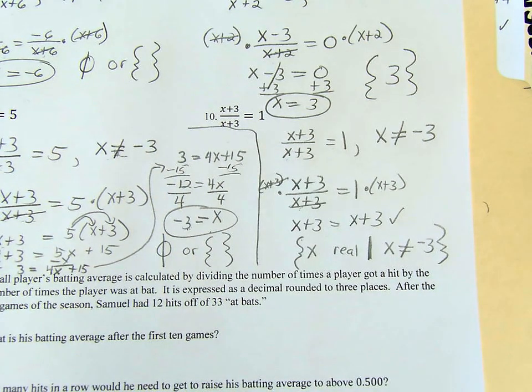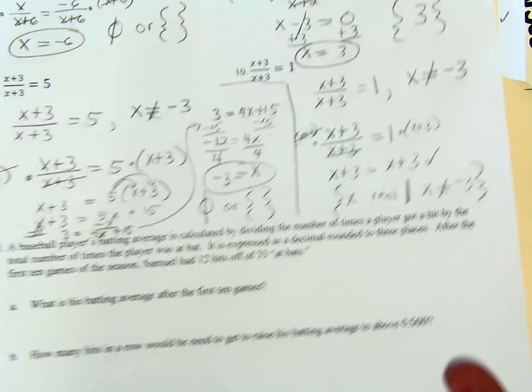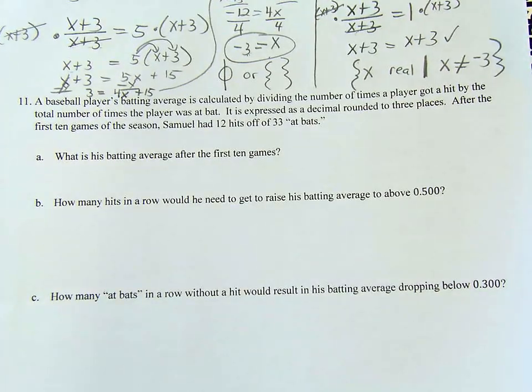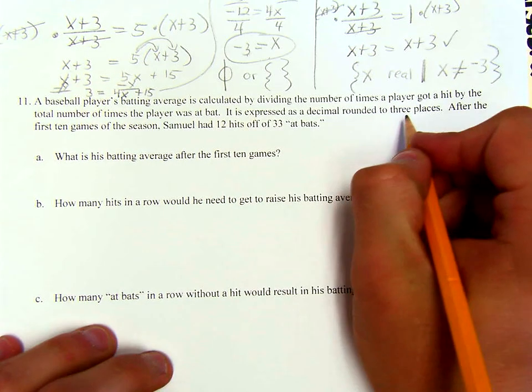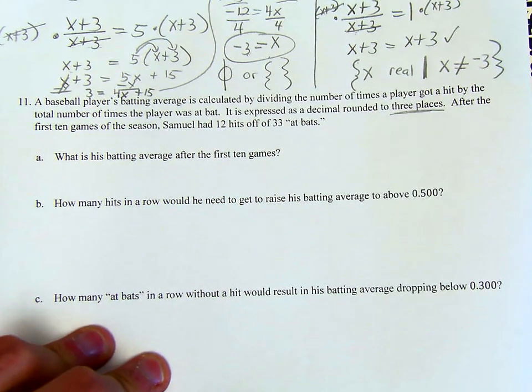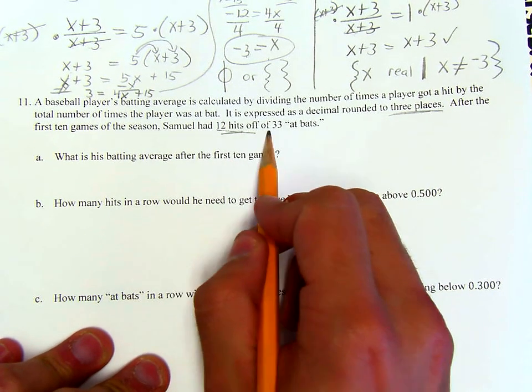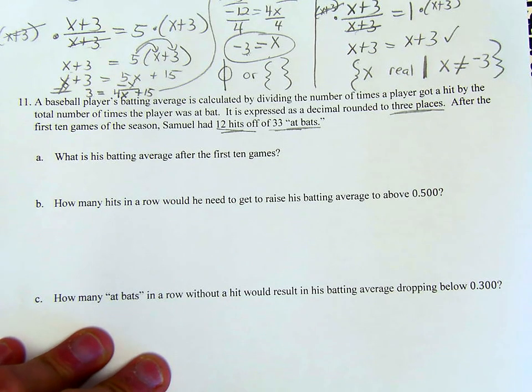Okay, and now let's look at our last example. This is the last one we're going to do. So it says a baseball player's batting average is calculated by dividing the number of times a player got a hit by the total number of times the player was at bat. It's expressed as a decimal rounded to 3 places. So we're going to round to 3 places. After the first 10 games of the season, Samuel had 12 hits off of 33 at-bats. So now we're looking for his batting average.